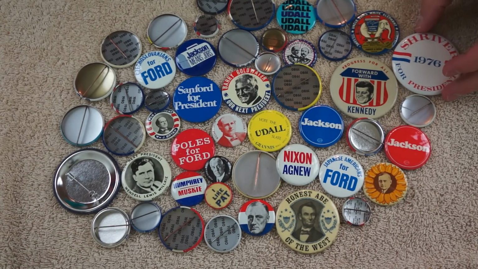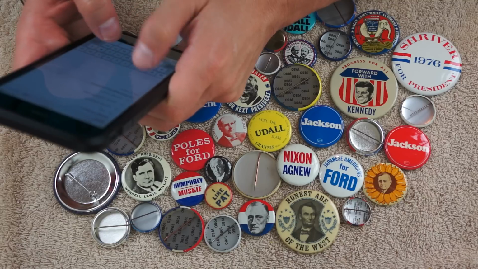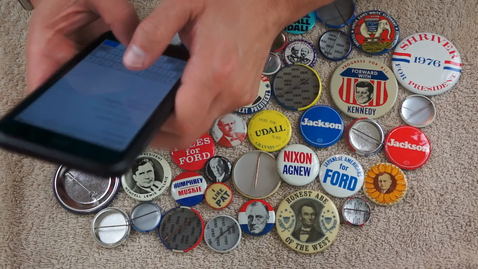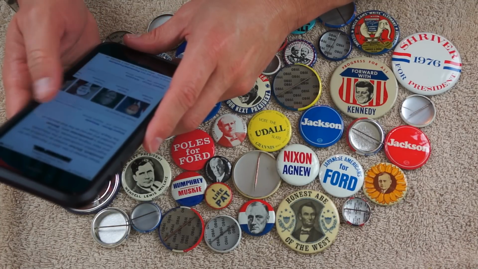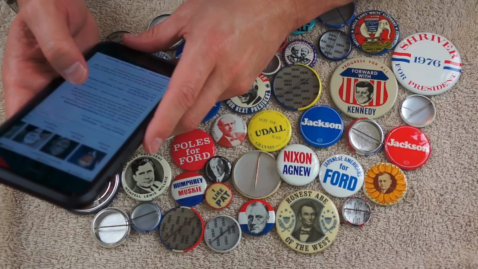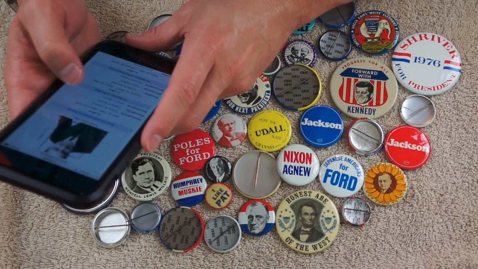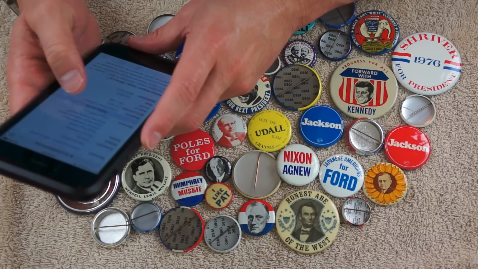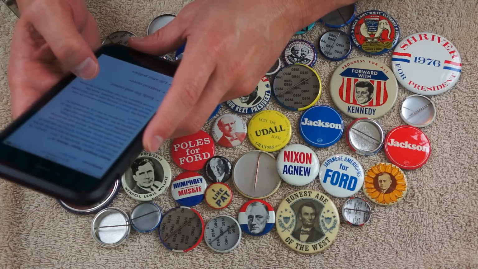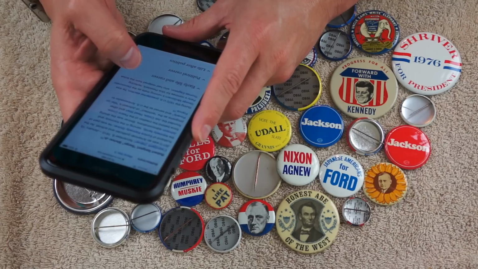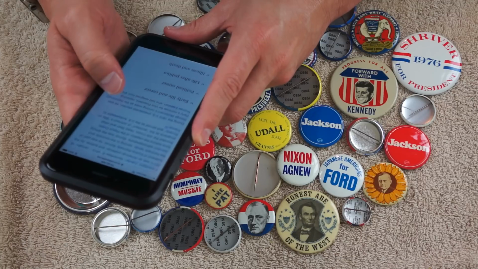Okay. Here we have Shriver. I'm going to say Sargent Shriver, for president. I've never heard of this person. He was an ambassador to France. American politician and activist. He was part of the Kennedy family.